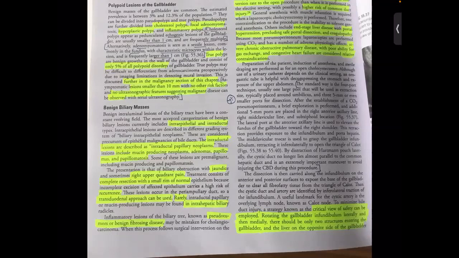The presentation is that of biliary obstruction with jaundice, sometimes right upper quadrant pain. Treatment consists of complete resection with a small rim of normal epithelium, because incomplete excision of affected epithelium carries a high risk of recurrence. The approach is transduodenal. Rarely, intraductal papillary mucin-producing lesions may be found in intrahepatic biliary radicals.